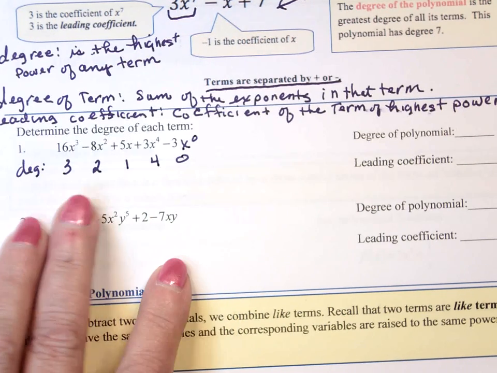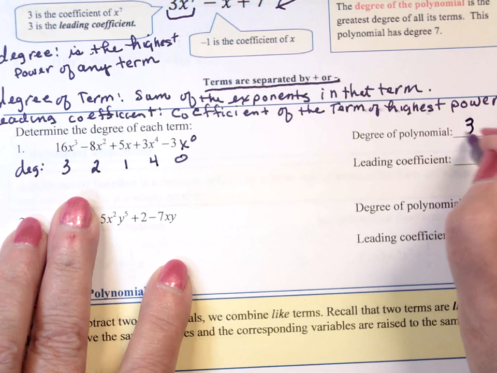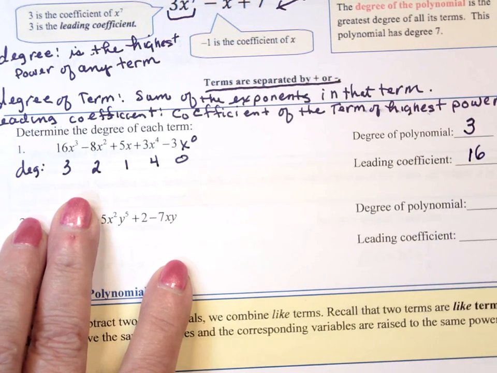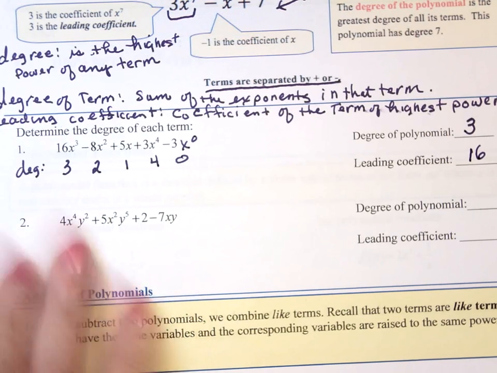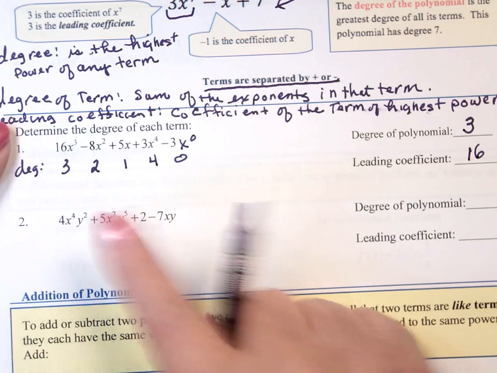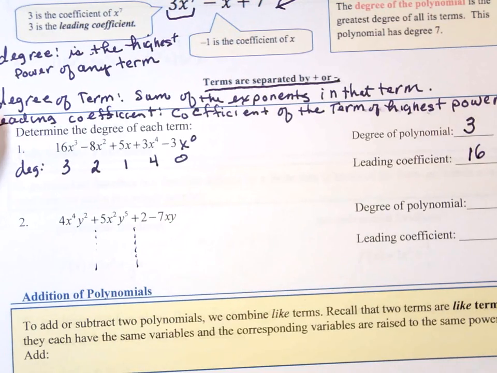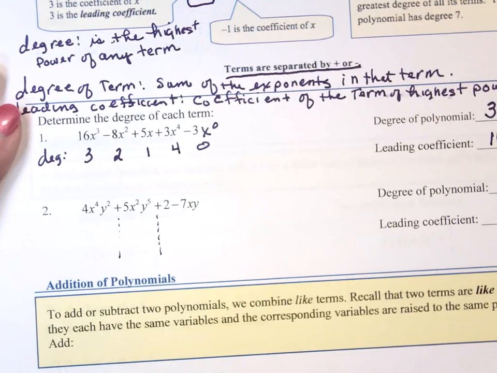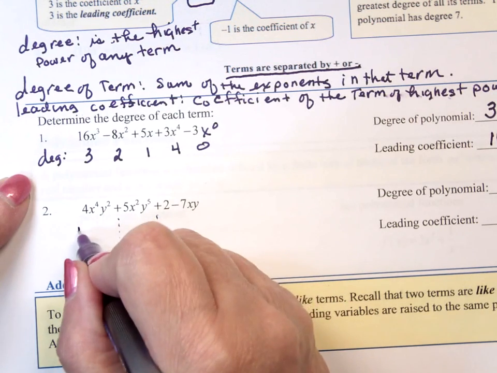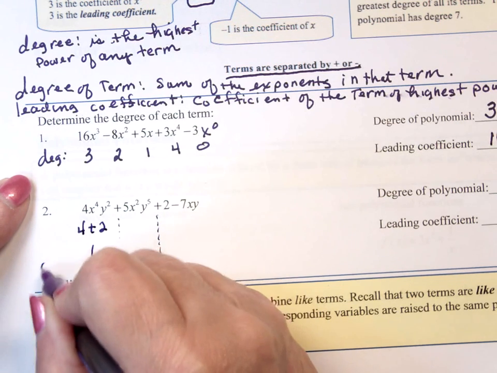So what's the degree of this polynomial? 3. And what is its leading coefficient? 16. Now this is where that screwy definition comes into play. I'm going to put little marks between each term. The degree of a term is the sum of the exponents. So 4 plus 2, this term is degree 6.